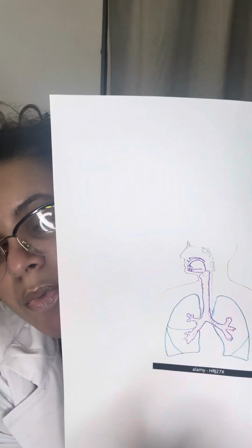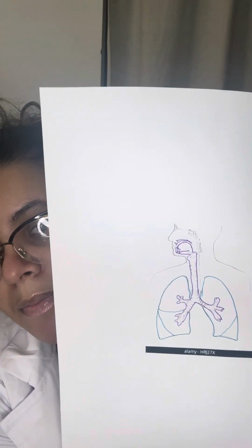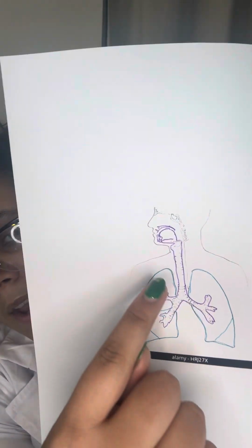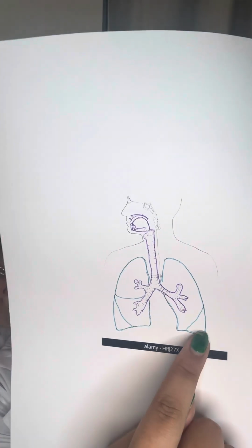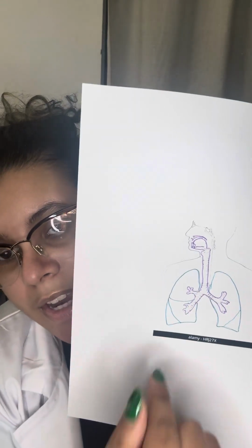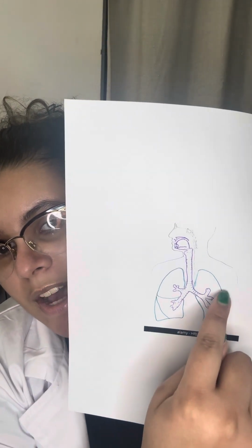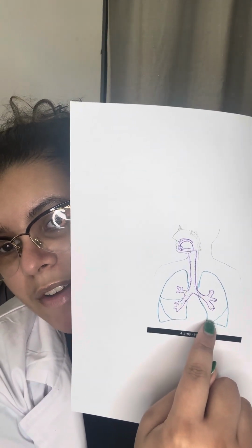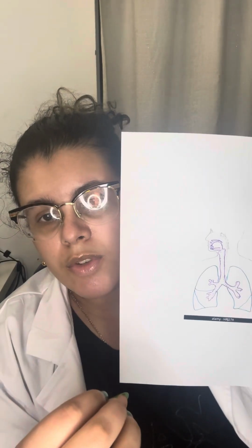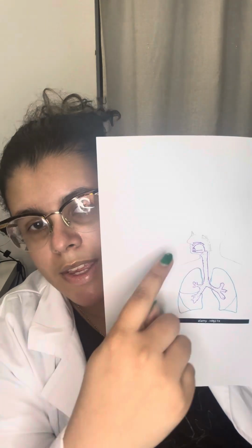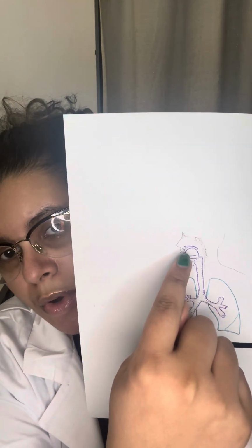So behind the trachea and the larynx, we have the esophagus. So here we have the apex of the lung, and then here we have the parietal pleura. So in this diagram, you're not gonna see it, but on the outside of our lungs, we do have a pleural cavity.